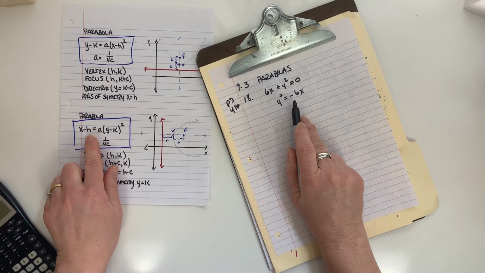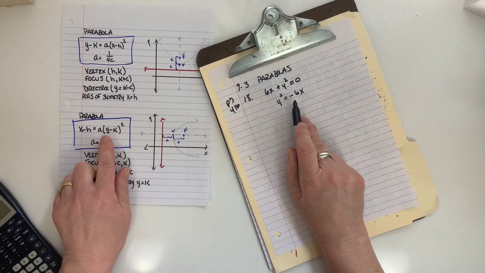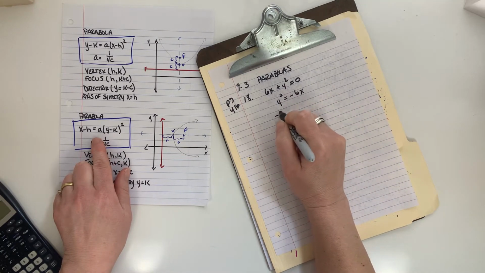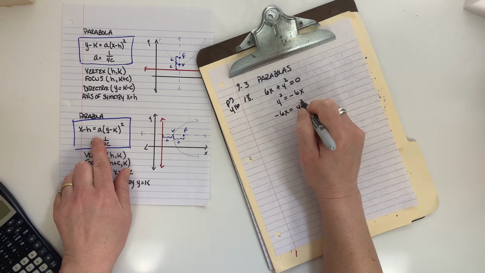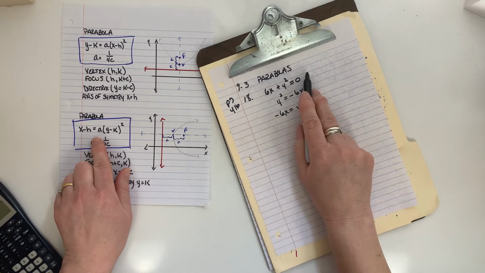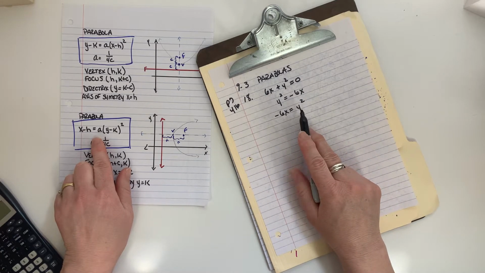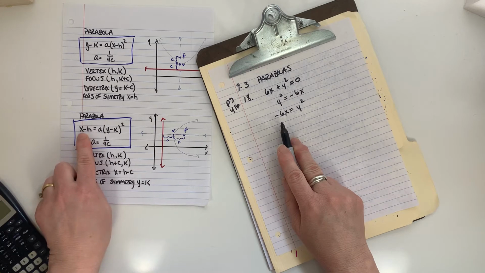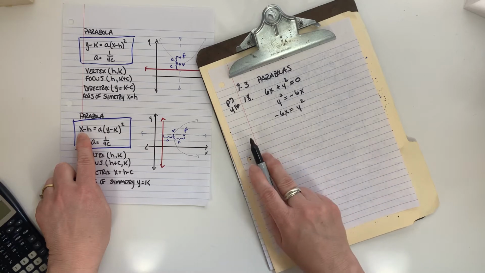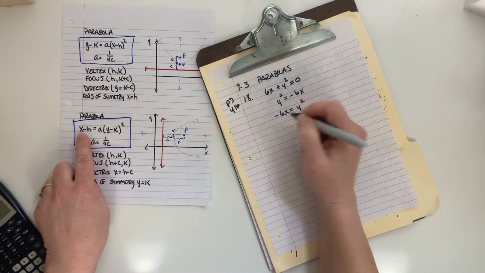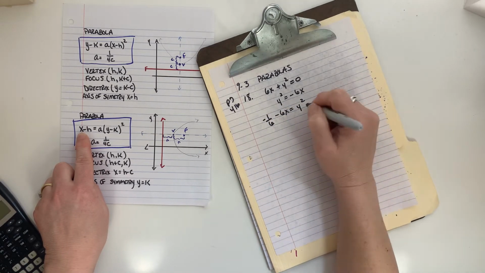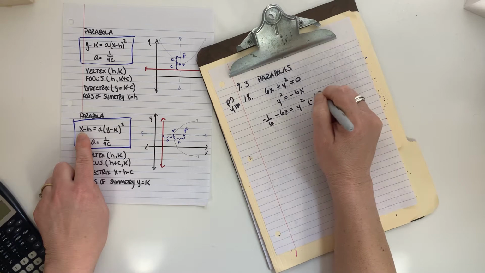Now, what we're going to do is flip this around. So we're going to say negative 6x is equal to y squared. You could have done that here, but I just thought it was easier. All right, so negative 6x is equal to y squared. Now, the problem is that the coefficient in front of x has to be 1. So if there is a coefficient in front of x, we're going to multiply by the reciprocal. So we're going to multiply both sides by negative 1 over 6.